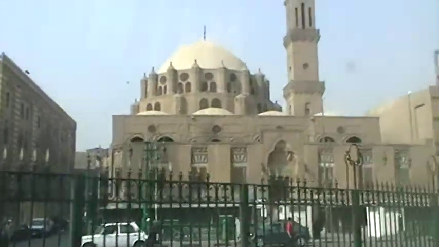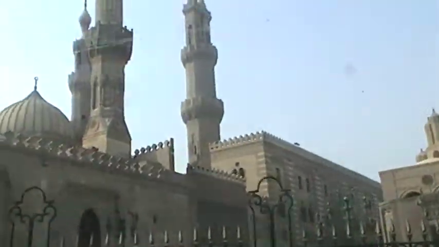If you're looking over there, this is the facade of the mosque. This is the facade. These two over rings, this is the entrance of the mosque.